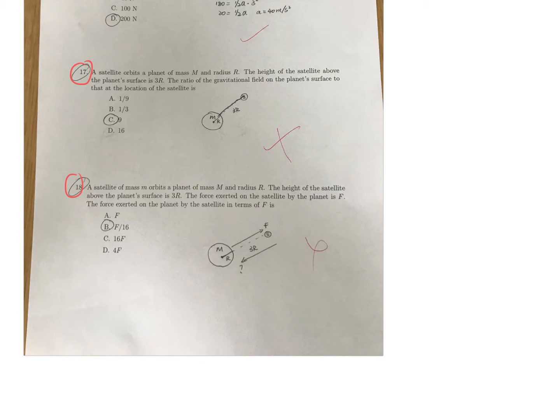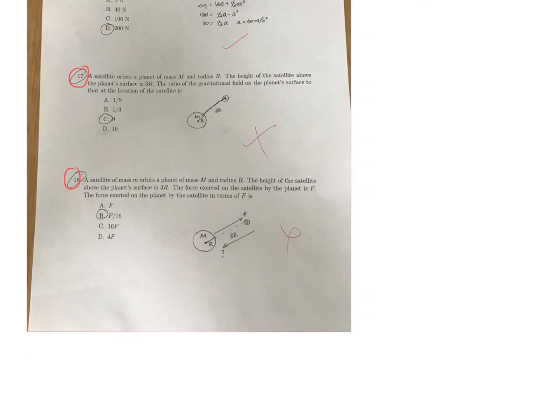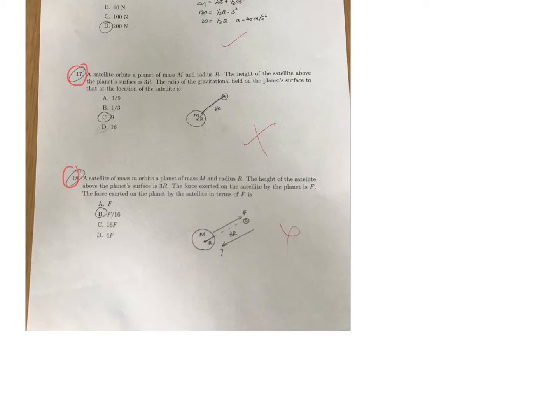Okay, the ratio of the gravitational field on the planet's surface to that at the location of the satellite is. Okay, so looks like she said 9. The formula that you're going to want to use is definitely this one. This is gravitational field. We're going to call it F. Let's just be clear: gravitational field, not to be confused with just force per se.